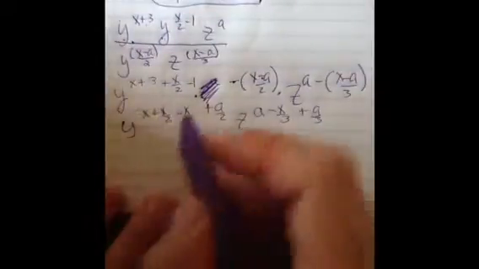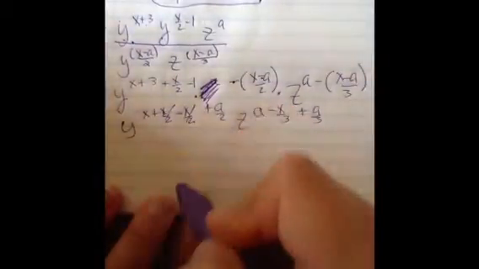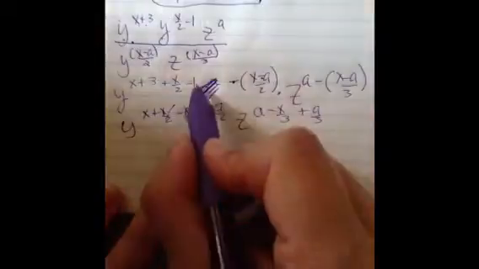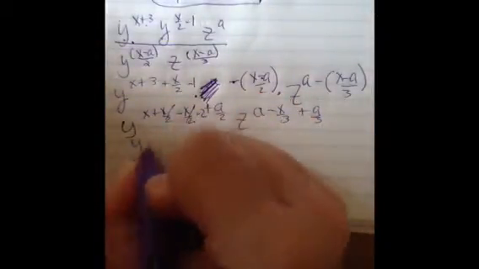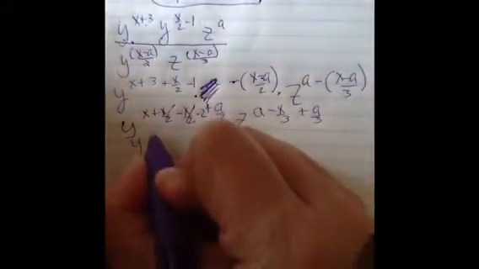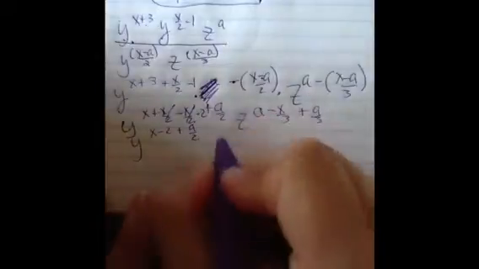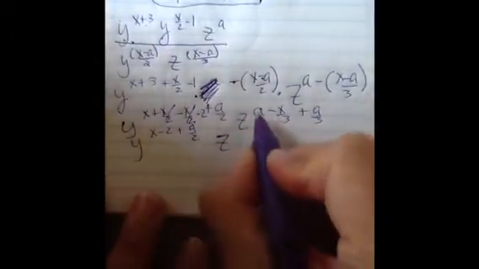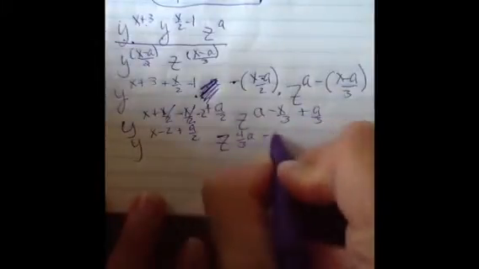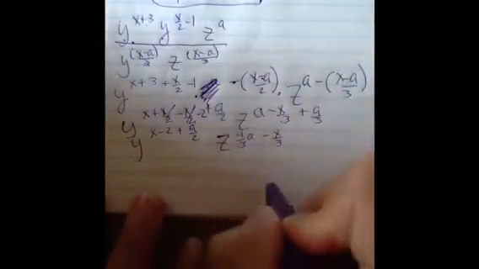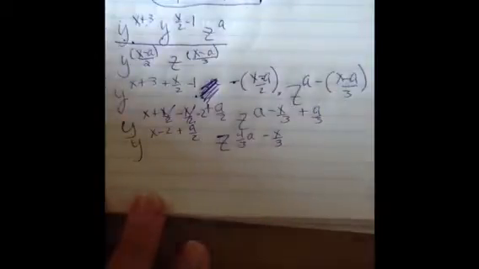So now let's see what we can do. It looks like these are going to go away. So now what we have, and I forgot this minus 2, so minus 2. So now what I have is y, and I've got x minus 2 plus... All right, and now let's look here. We have z, 1 1/3, so that's 4/3 a minus x over 3. And we are finished.